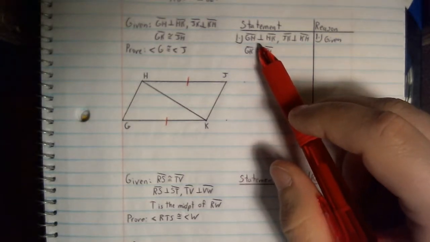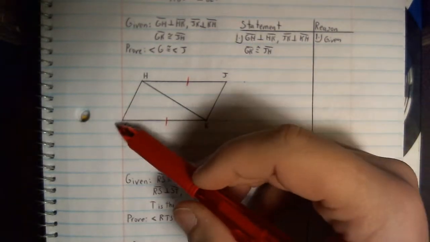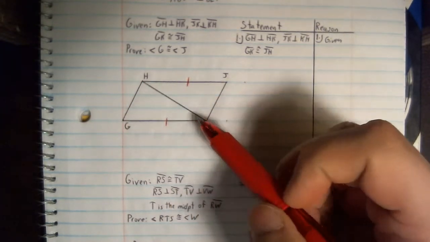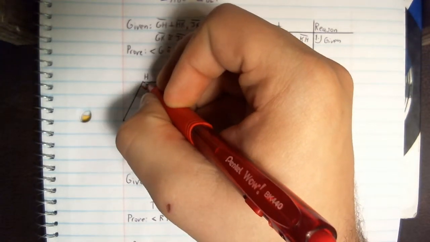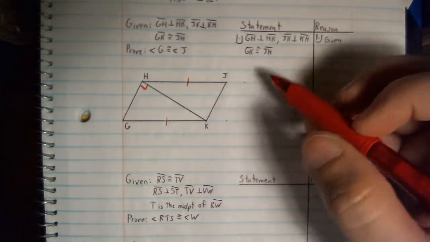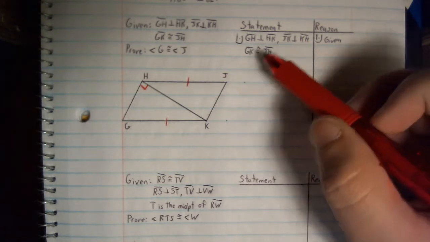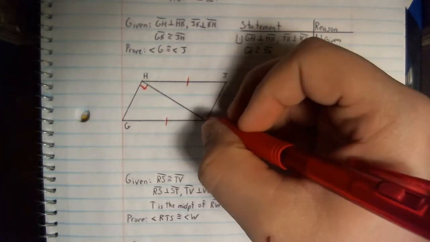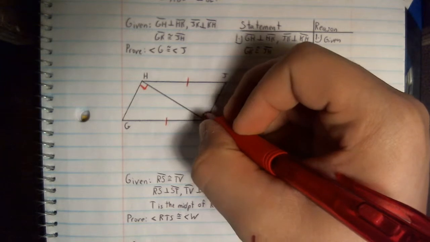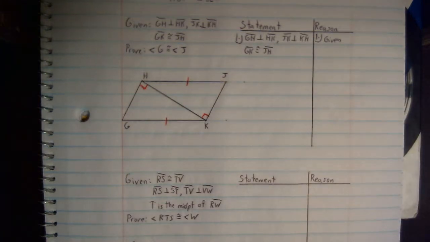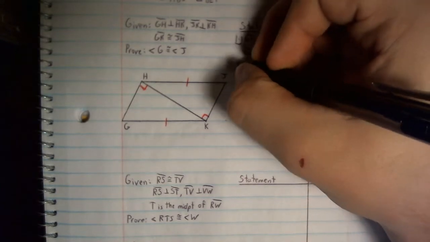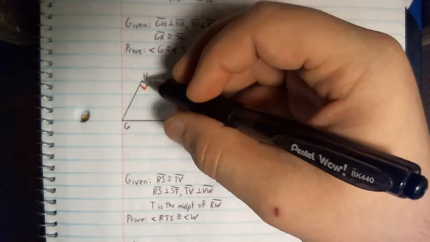It's just a 90-degree box. So I'm going to look for GH. This is GH, and we're saying that it's perpendicular to HK. That means that this angle is a 90-degree angle, and I'm going to mark it that way. It also tells me that JK is perpendicular to KH, so I should also have a 90-degree mark here. Alright, well, I have that marked, but I don't have anything stating about it yet. So let's state exactly what's happening here.